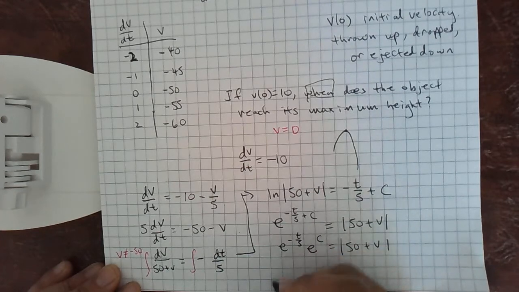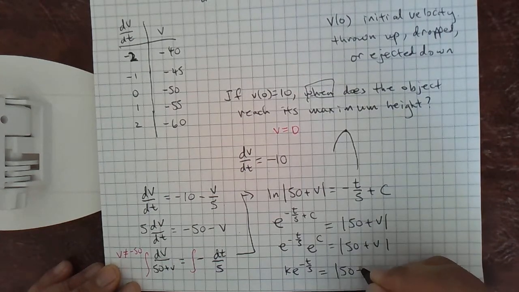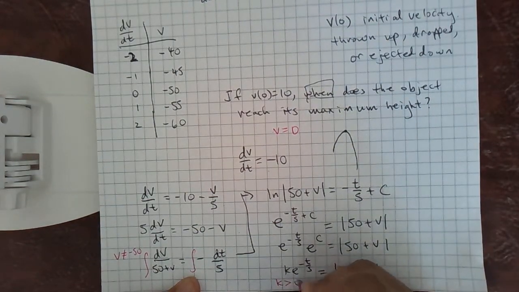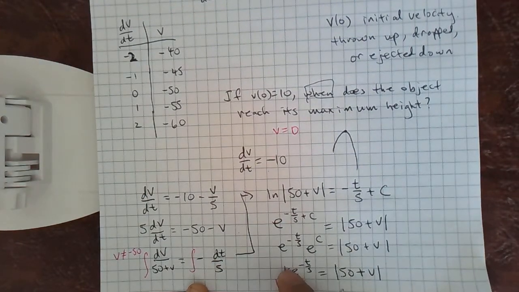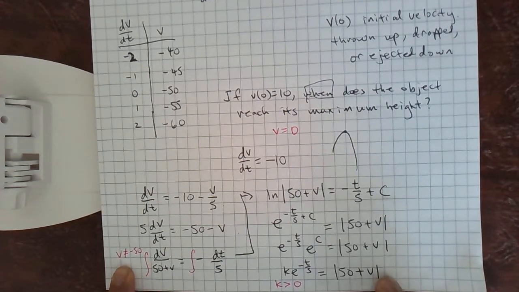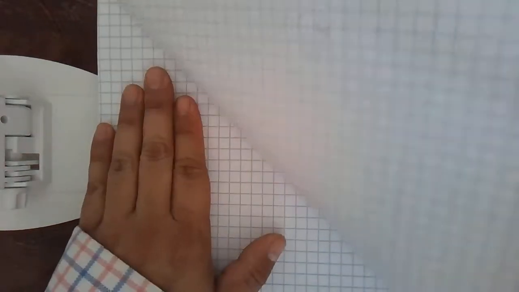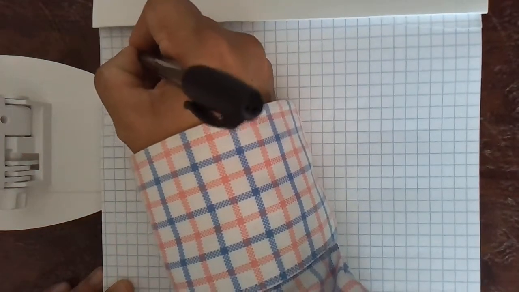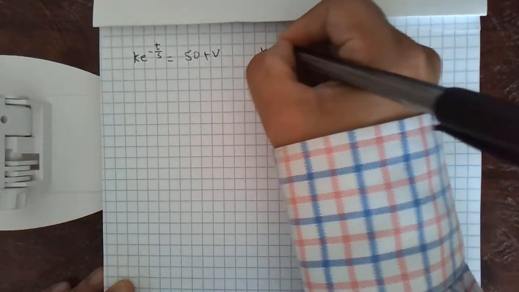So I can write that as some constant k. K e to the negative t over 5 equals absolute value of 50 plus v, and note that e to some power is always positive, so currently we have k greater than 0. But now I don't want to write it with this absolute value, so if I just allow k to be negative, I can get rid of the absolute value, and in fact if I allow k to also be 0, I can get rid of this v cannot be negative 50, because negative 50 for v will put 0 on this side. Great, so I can rewrite my solution as k e to the negative t over 5 is 50 plus v, no absolute value, and k is any real number.